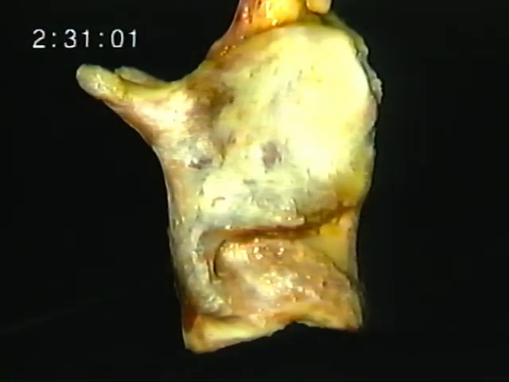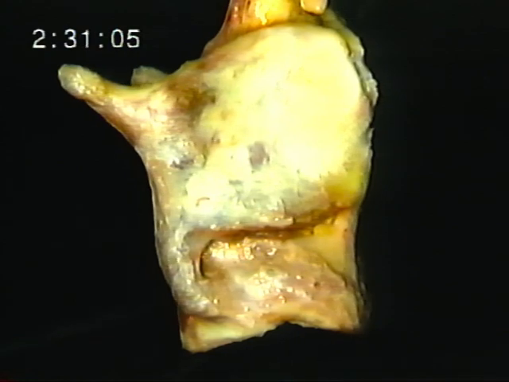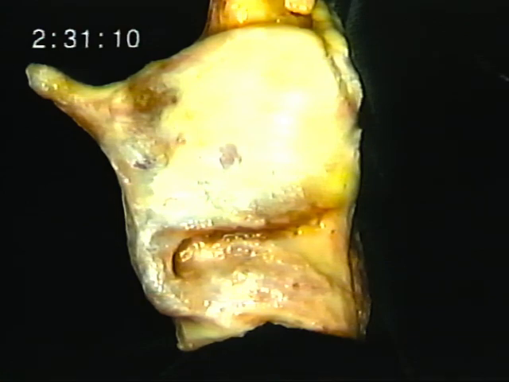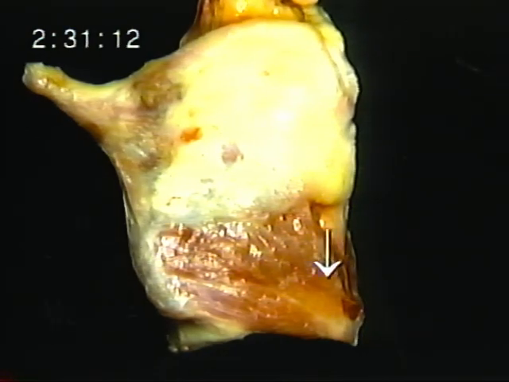Now we'll look at the muscles that produce movement between the cartilages of the larynx. First we'll see the cricothyroid muscle, then the two cricoarytenoid muscles, then the thyroarytenoid, transverse arytenoid, and aryepiglottic muscles. Here are the thyroid and cricoid cartilages with all the muscles removed. We'll add the cricothyroid muscle to the picture. Here it is.